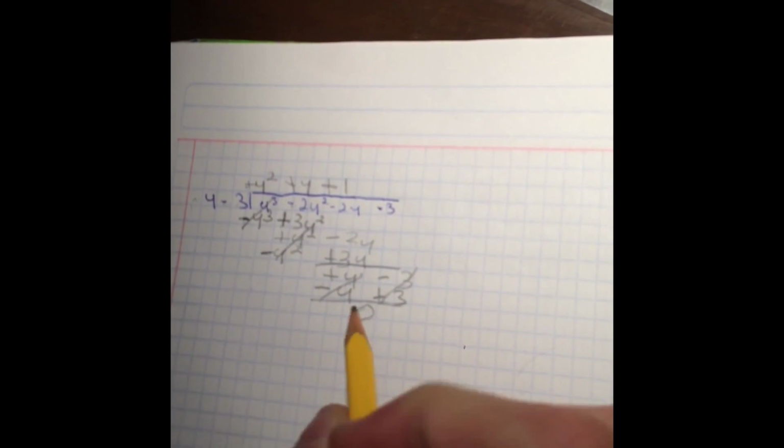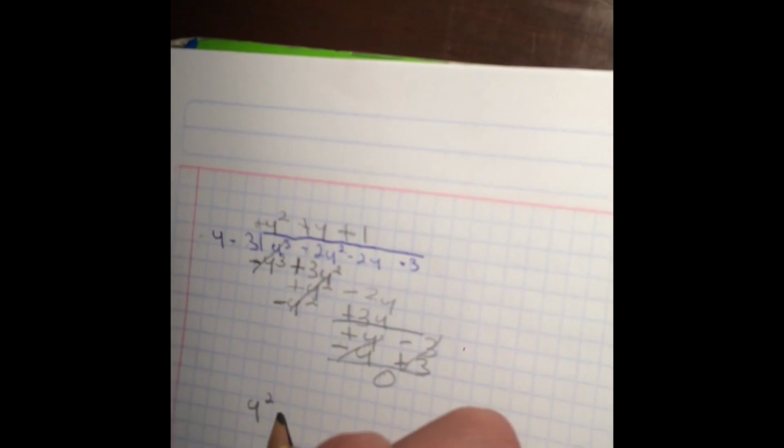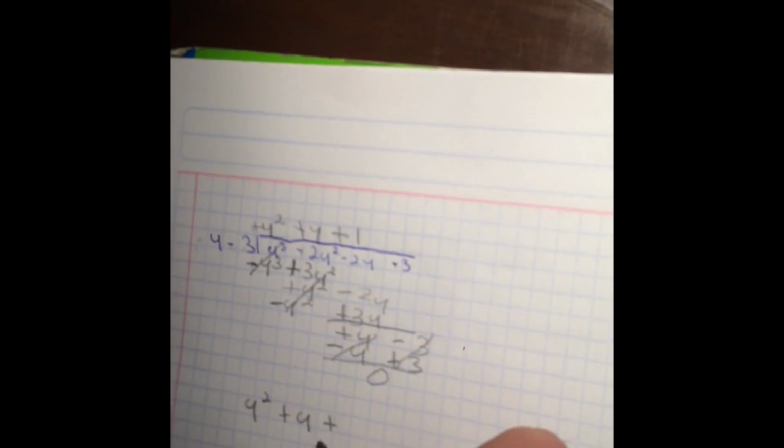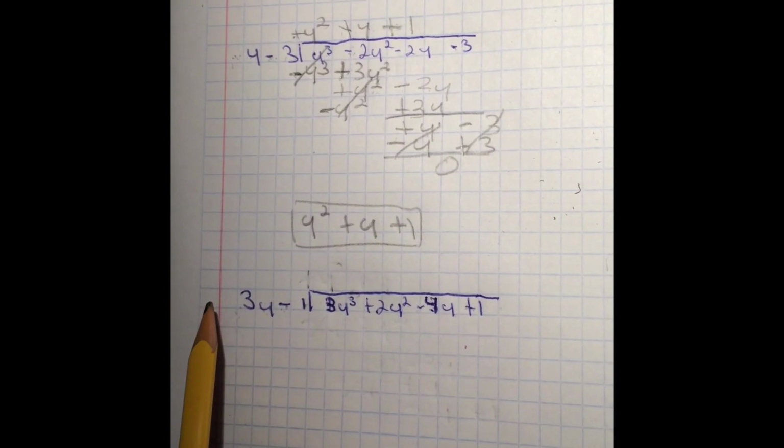So the answer is 0. The final answer is g at the second exponent plus g plus 1. That's the final answer of our division. So we're going to do another one.